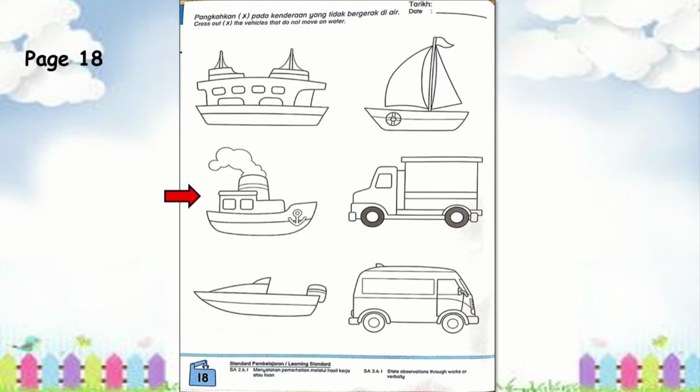The next one. A ship. Does a ship move on water, students? Yes, a ship also moves on water. And let's move on to the next one. A lorry. Does a lorry move on water? No, a lorry moves on land. So what should we do now, students? Take your pencil and cross out the lorry, because the lorry does not move on water.